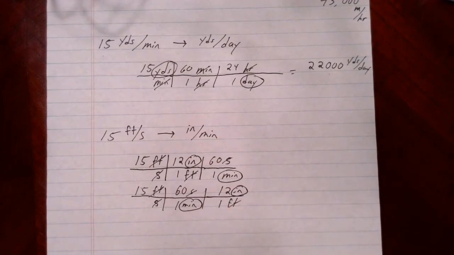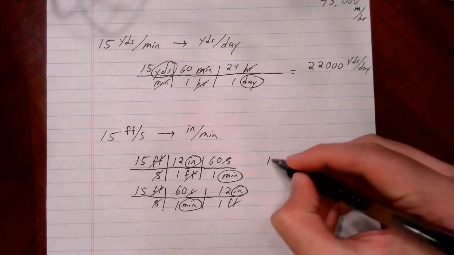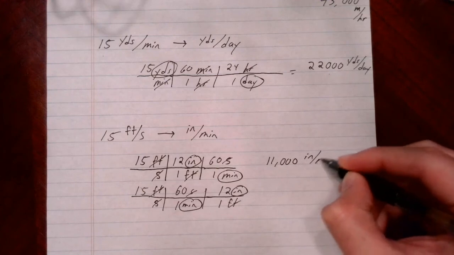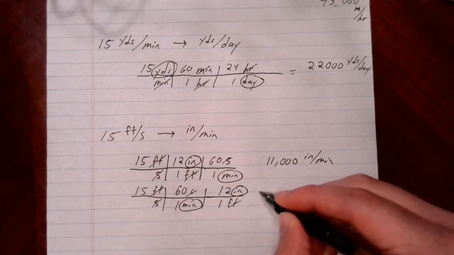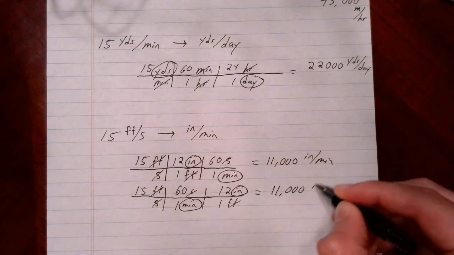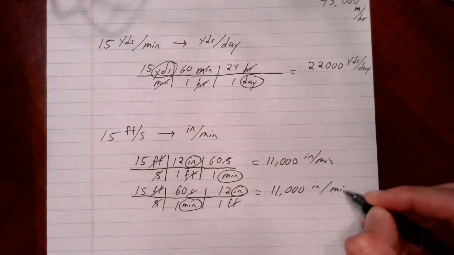And 12 times 60 is the same thing as 60 times 12. So either way you get the same answer. 15 times 12 times 60. With two significant digits, you get about 11,000 inches per minute. And here you obviously get the same thing, 11,000 inches per minute.